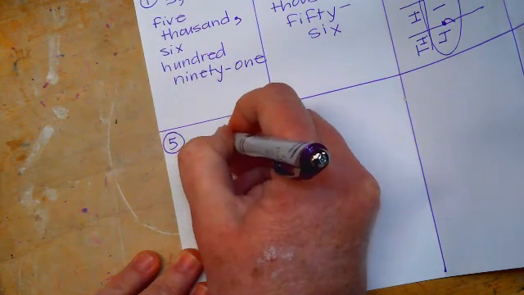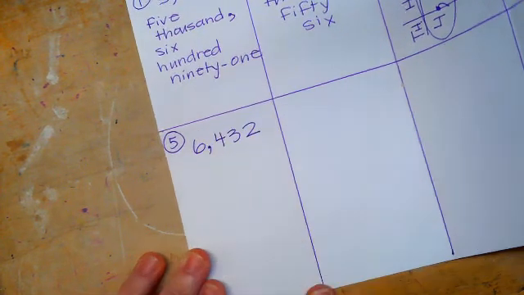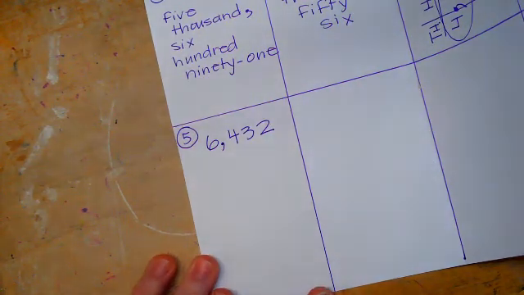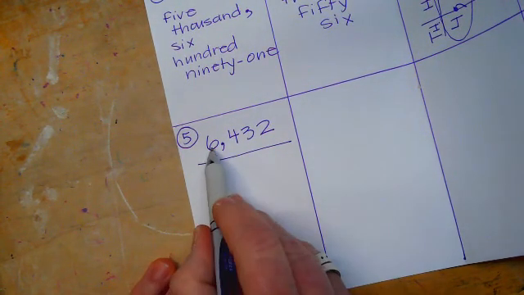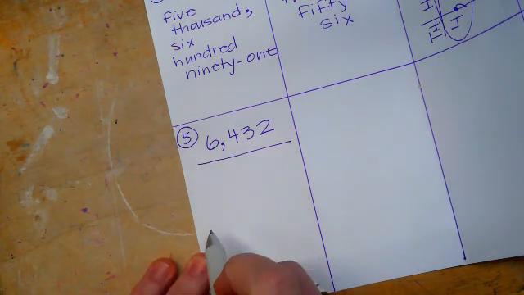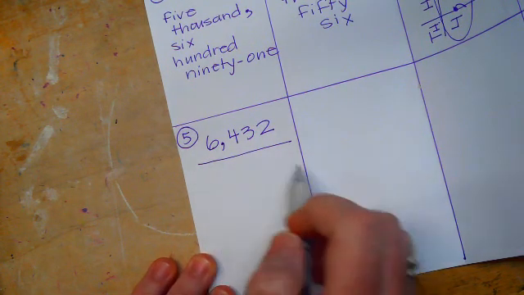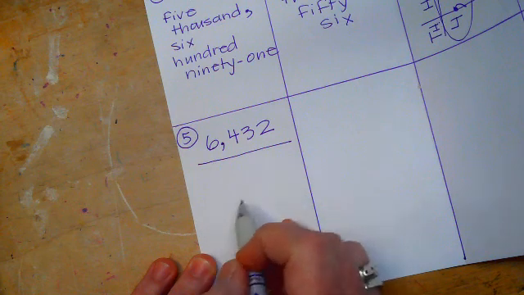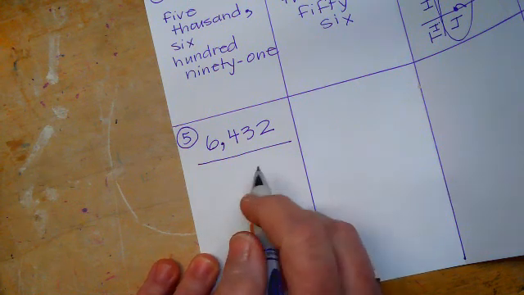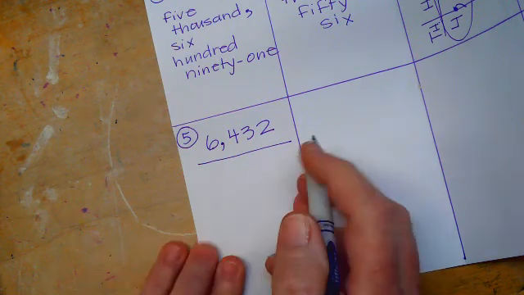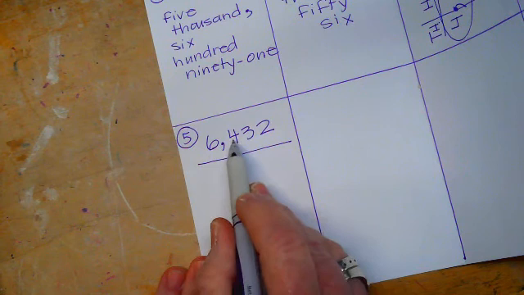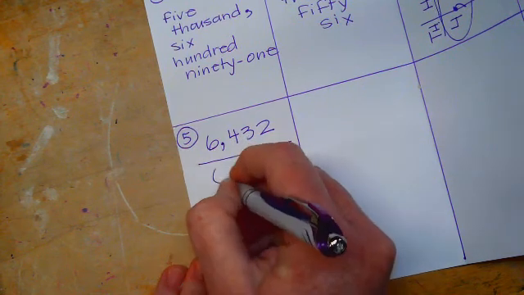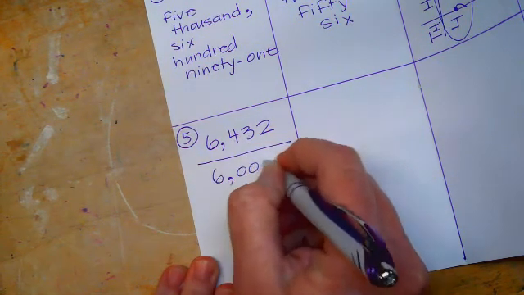Let's do number 5. This time we're doing the number in expanded form. So I have 6,432. And I'm going to write that in expanded form. So that means I'm going to write how much this 6 is worth. And you don't have to draw a picture of the cubes and the waffles and the sticks and the little cheese cubes. In other words, you don't have to draw the picture like they showed you in the book.